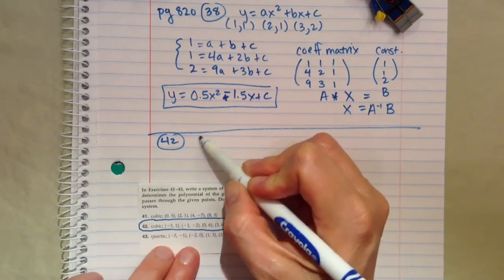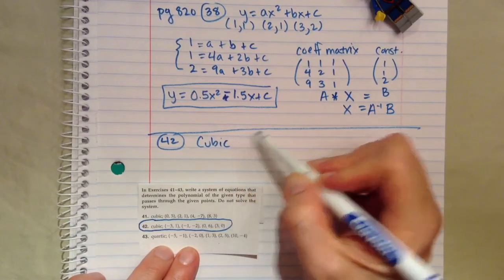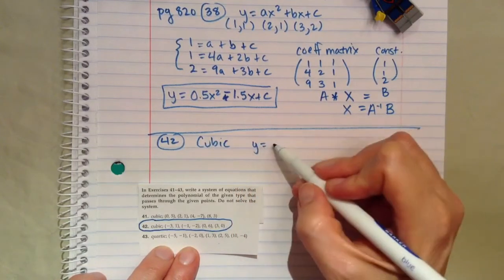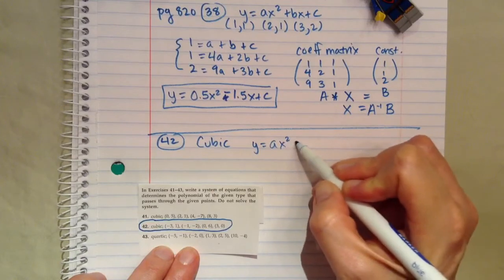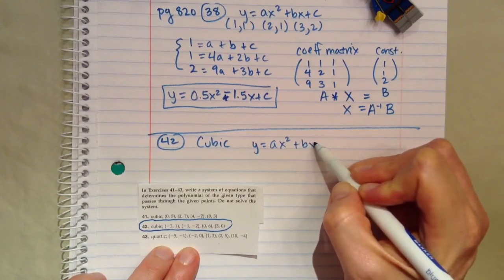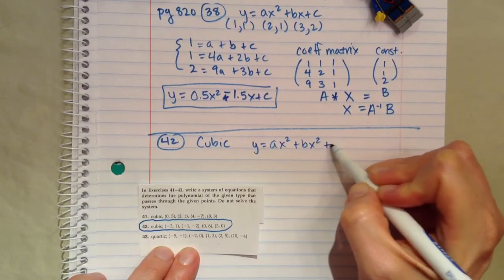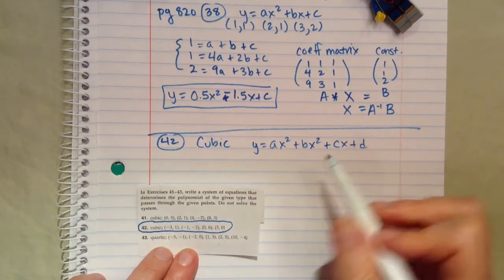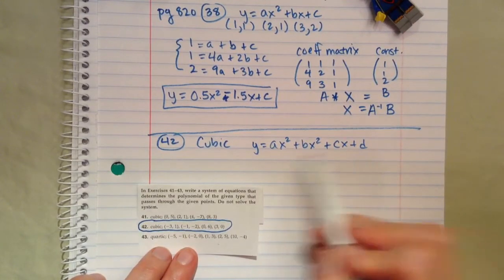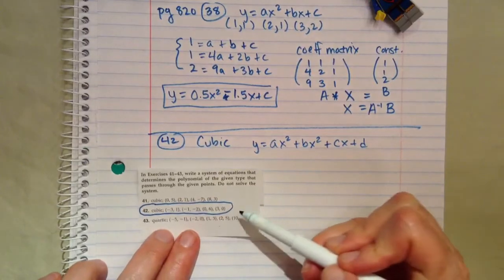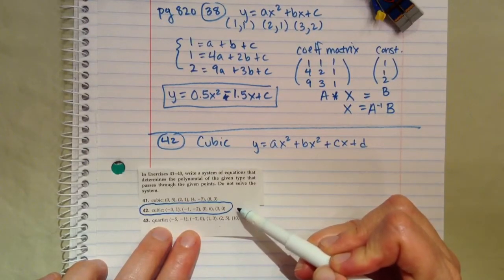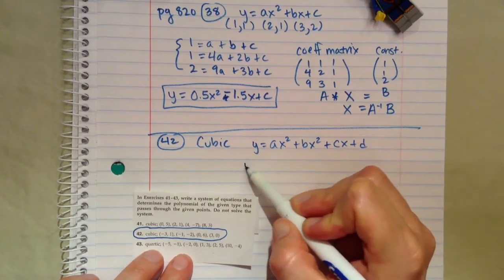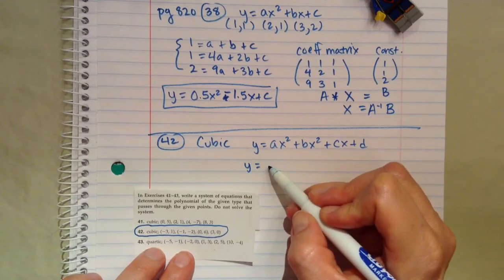So for a cubic equation, our general form is going to be ax cubed plus bx squared plus cx plus d. So now we're going to have 4 unknowns, which means we have to have 4 equations, which is why they're giving us 4 points.